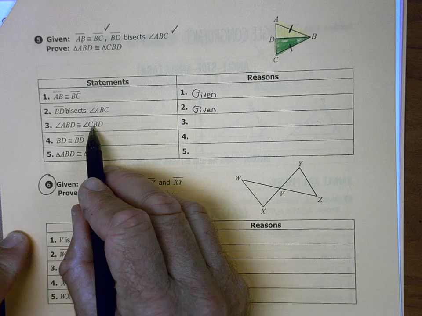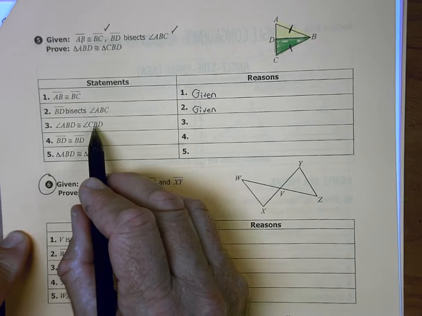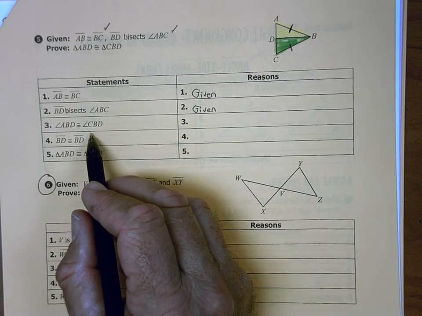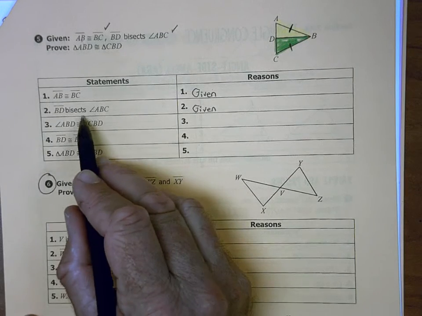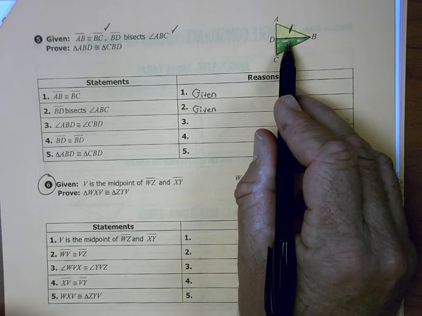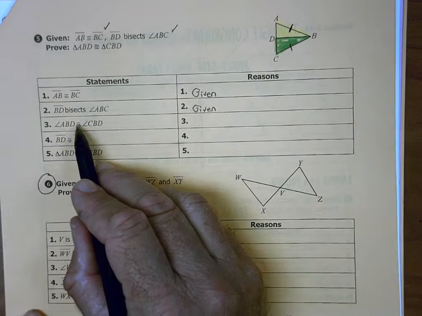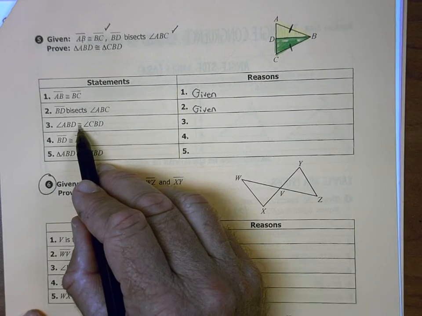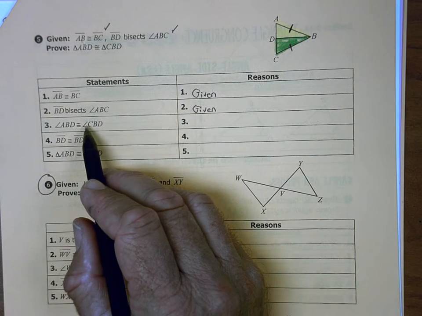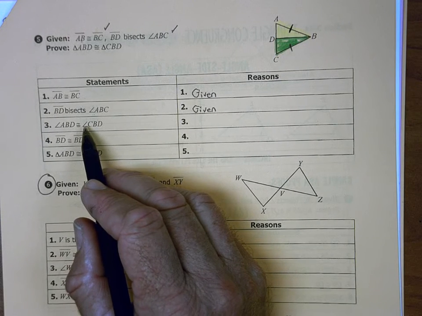Okay? Repeat after me with that. You only make a mark on your diagram when pieces are actually written as congruent.